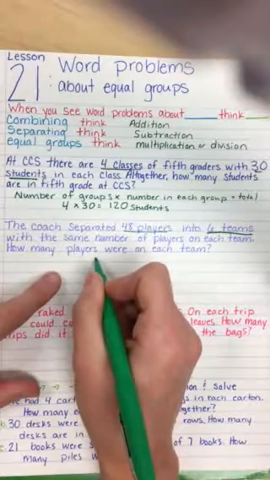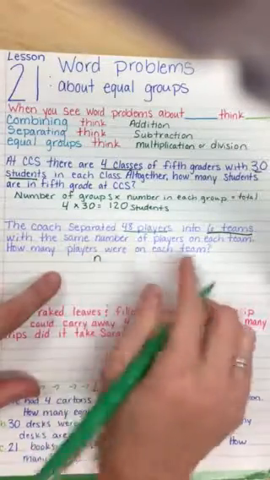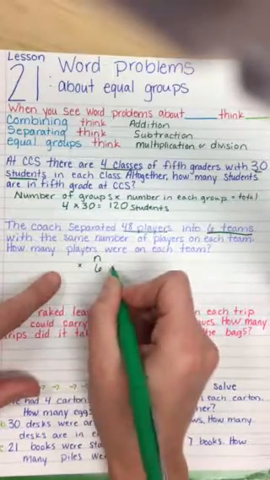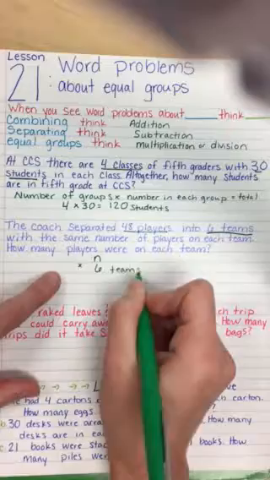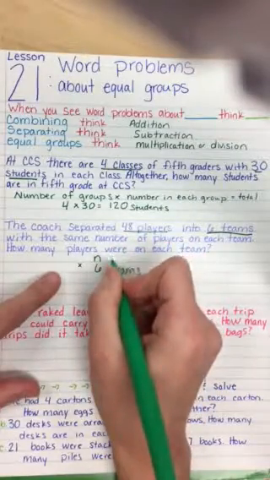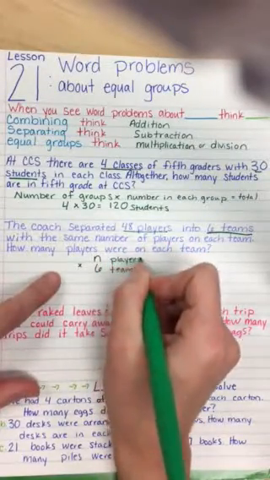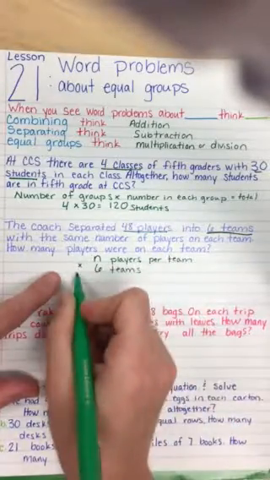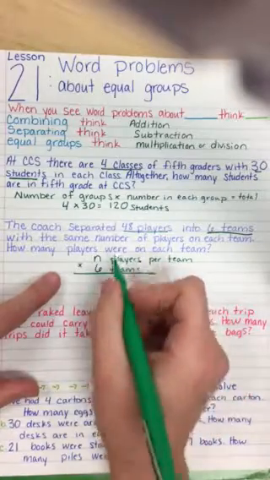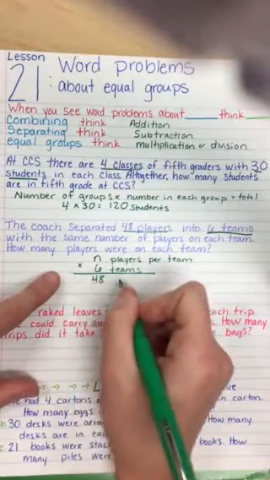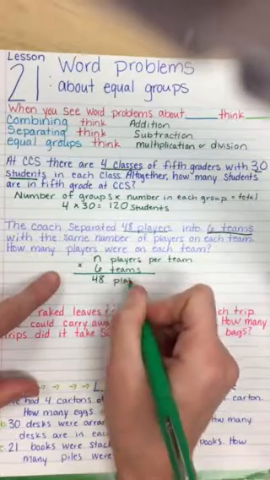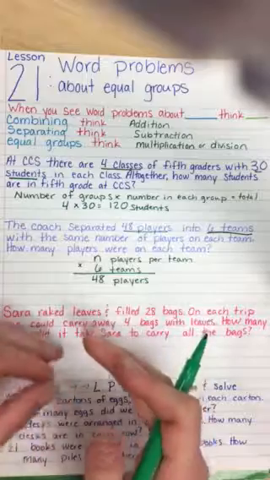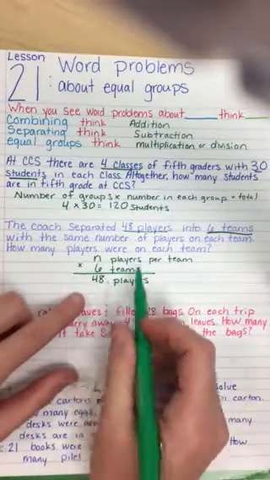So I'm going to use n for number of players. n times 6 teams. n is the number of players per team, and 6 is the number of teams, and that's going to equal 48 players total.